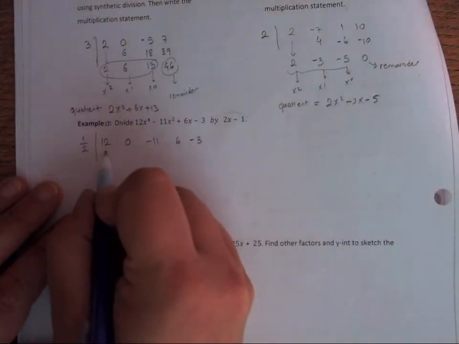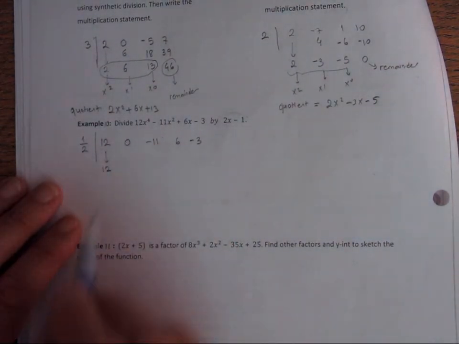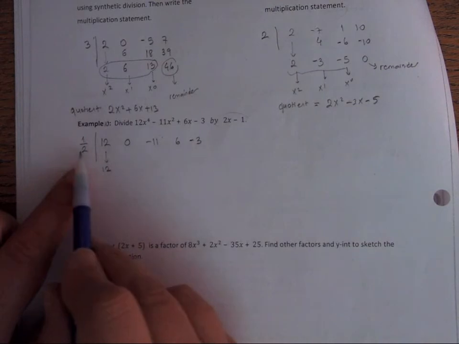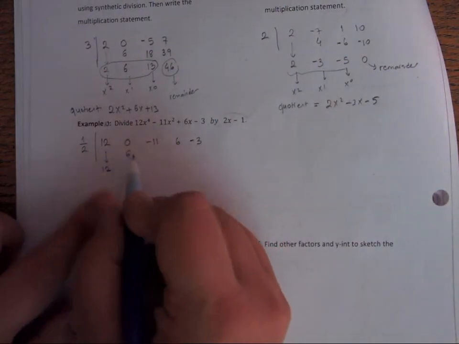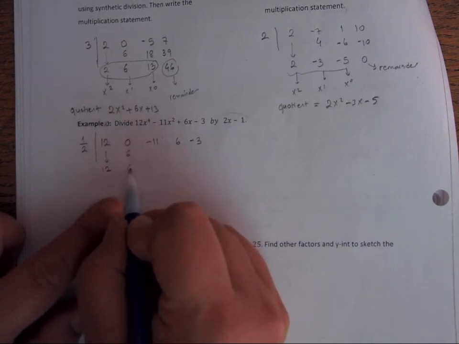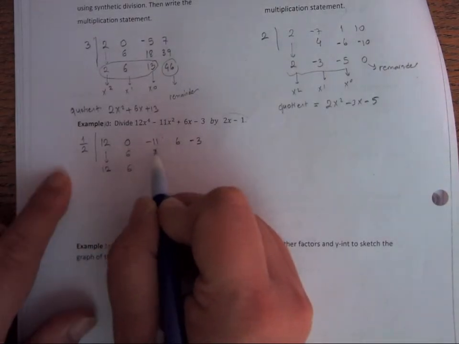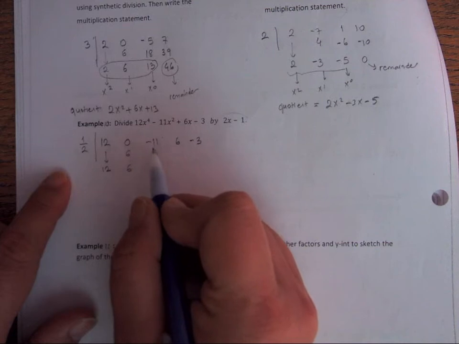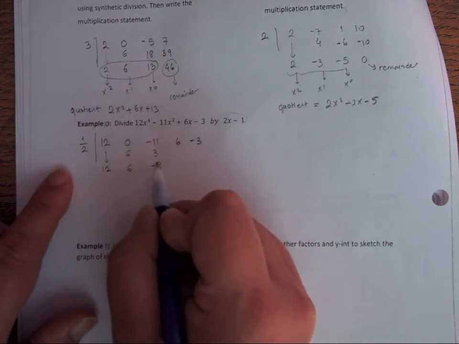First number, you pull it down, 12. Now 12 times 1 over 2, 6. Add 0 plus 6, 6. 6 times 1 over 2, 3. Negative 11 plus 3, negative 8.